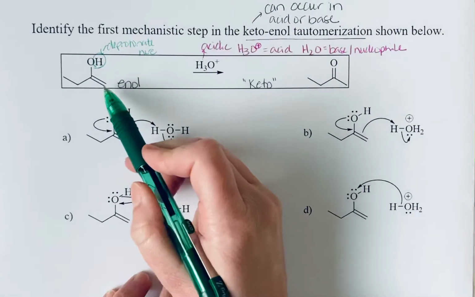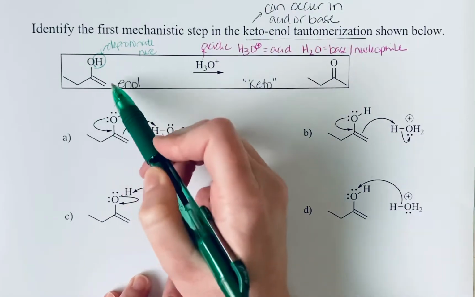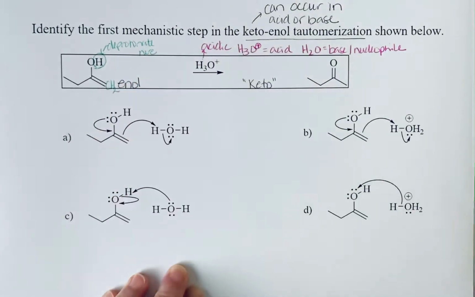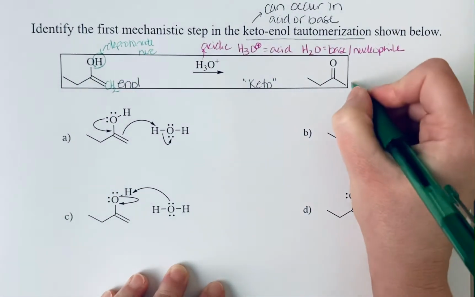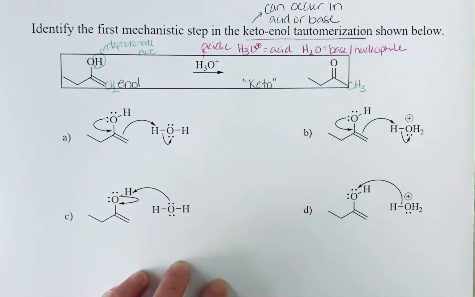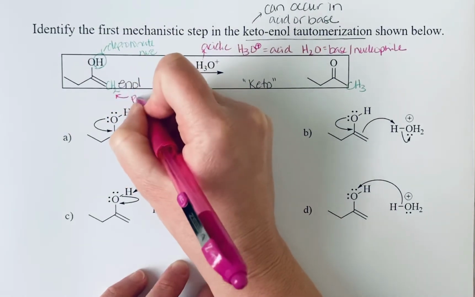And if we consider that here we see this 2 bonds to hydrogen, or 2 bonds to carbon, that means that this carbon that's here has 2 hydrogens, so it's a CH2. And then if we look at the product, it's now a CH3, so we are protonating there. So we need to deprotonate here, and we need to protonate here.